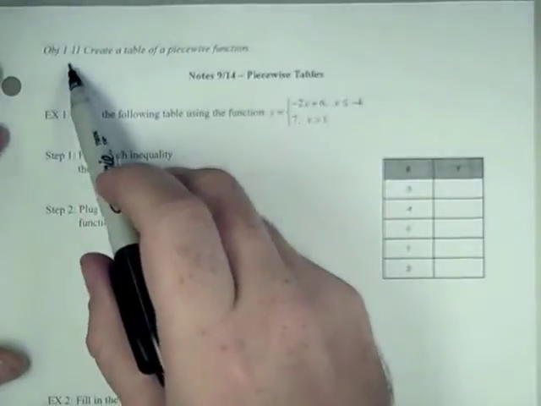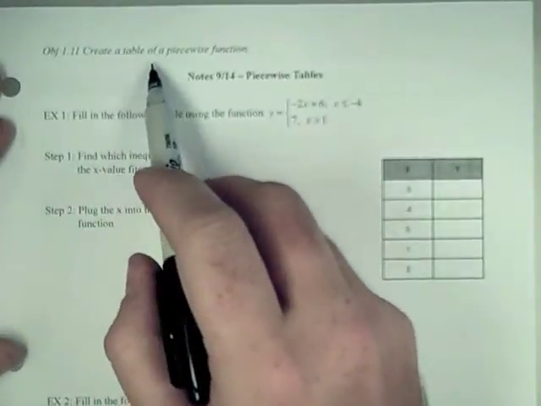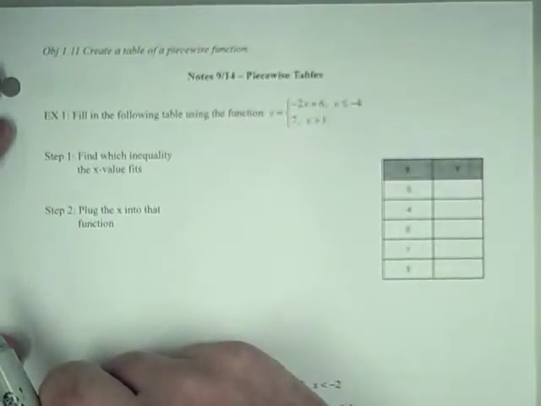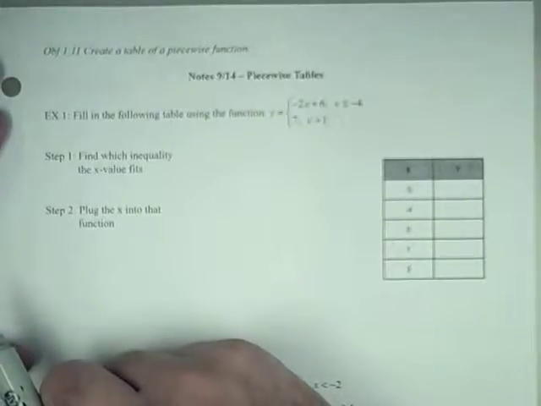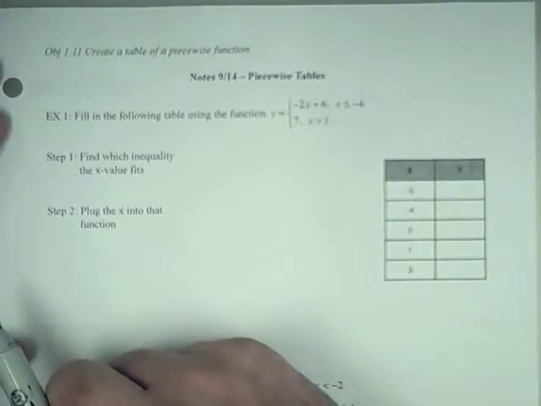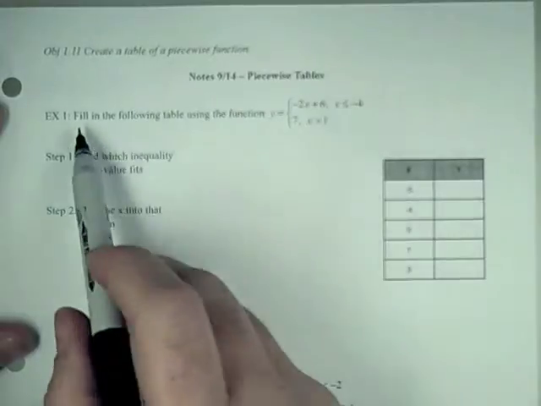These are notes for objective 1.11. Create a table of a piecewise function. Whereas we graphed piecewise functions last time, we're going to create a table this time. You're going to have examples like this.